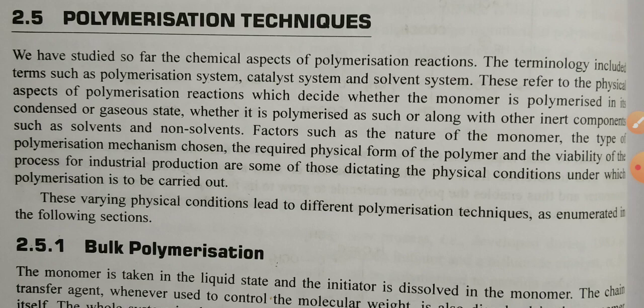These varying physical conditions lead to different polymerization techniques as enumerated in the following sections.